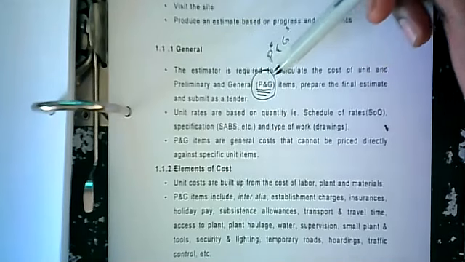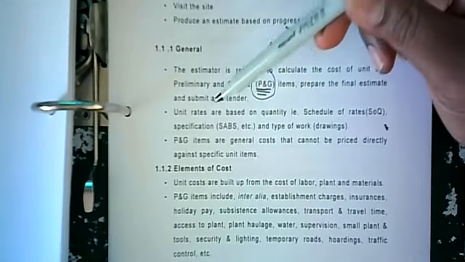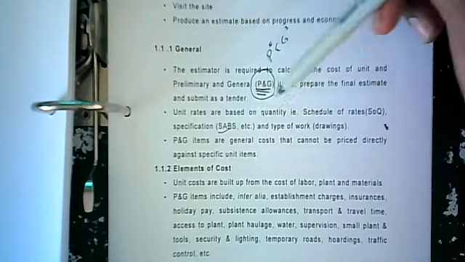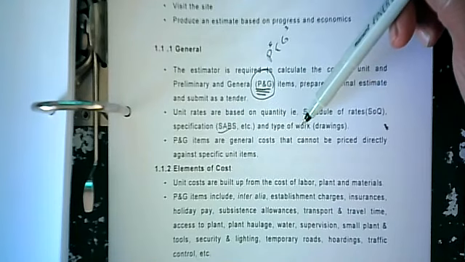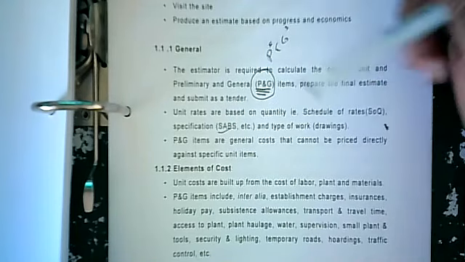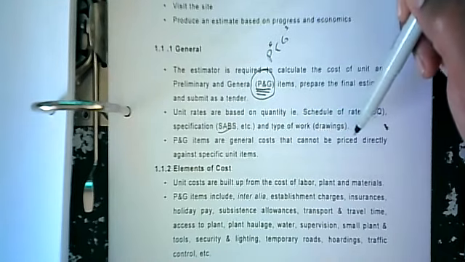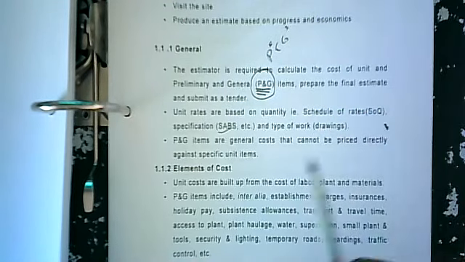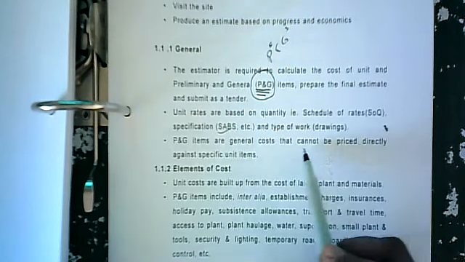Unit rates are based on quantity, schedule of rates, specification, SABS, we'll come to that, and the type of work drawings. P&G items are general costs that cannot be priced directly against specific unit items. What do they mean? Cannot be priced directly.